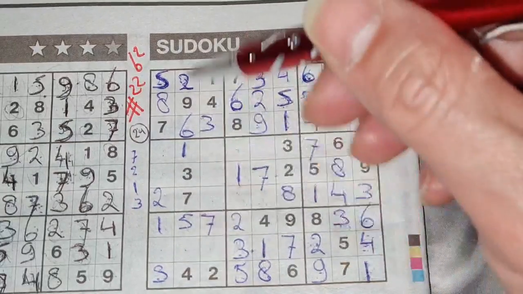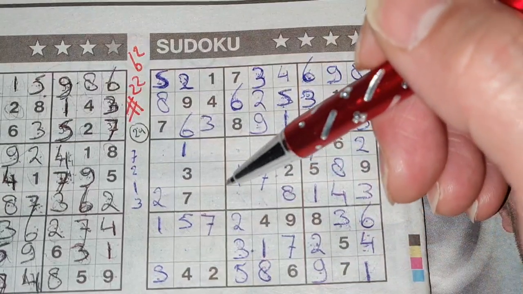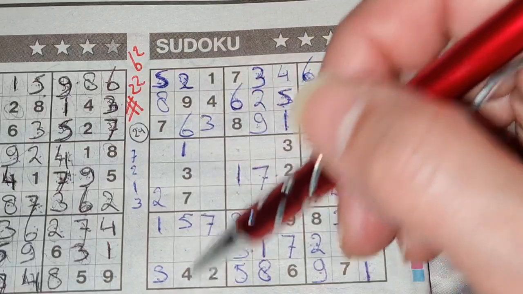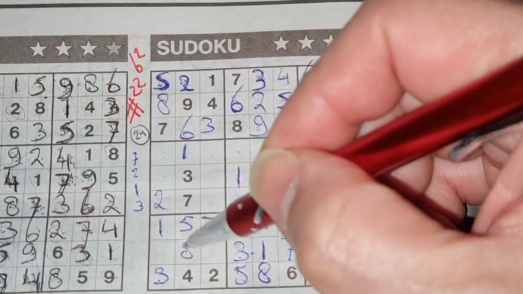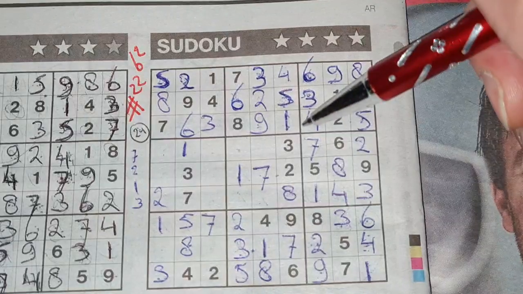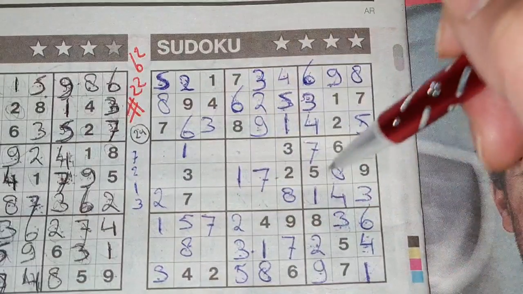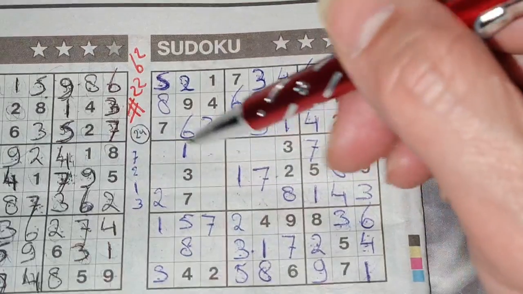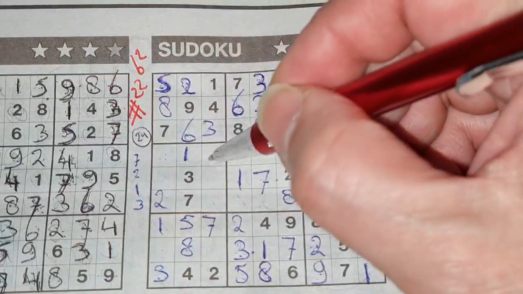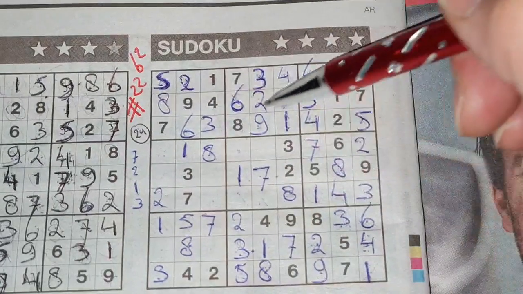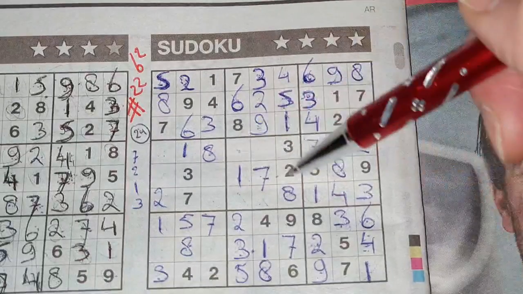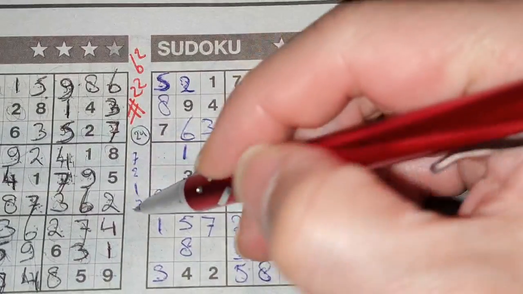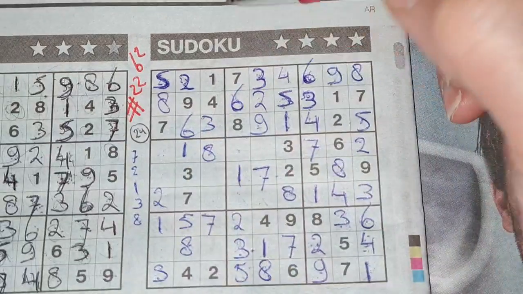1 number left in the second column for the number 8, I believe. Yes, 8 is missing. So we have 8 in this row, 8 in the middle row, so in the row above. Only 2 places for the 8 should be here or there. We see there ain't no 8 there. 8 should be there. And all the 8s are used. I can see digit number 5, number 8.